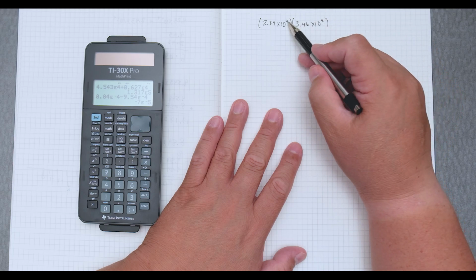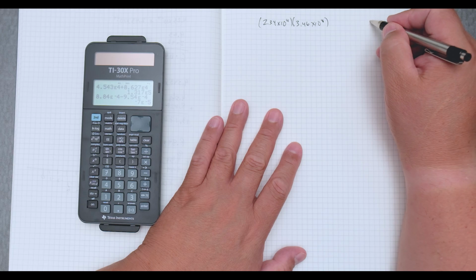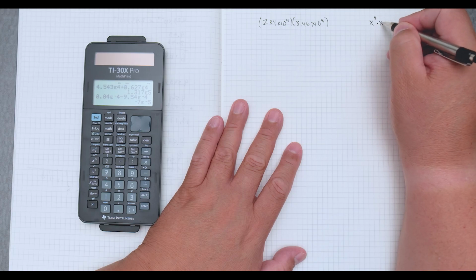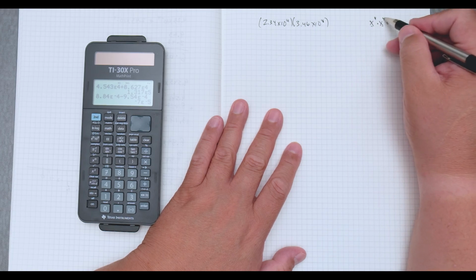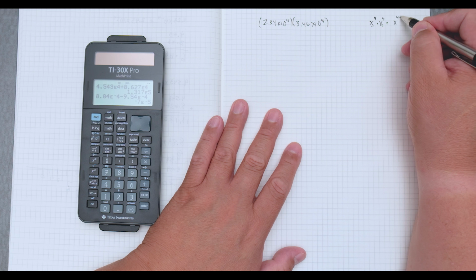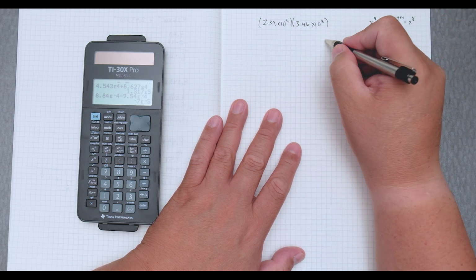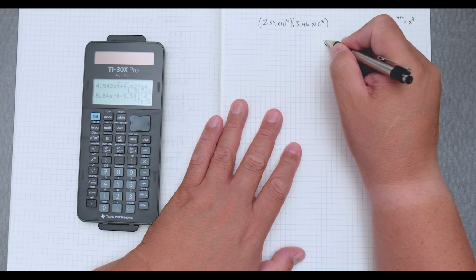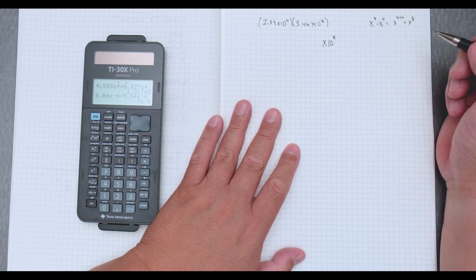It would be 4 plus 4, all right? It's that rule of exponents, right? What do you do when you have the same base? You add the exponents, okay? That's the same rule over here. So this is times 10 to the 8th, all right?